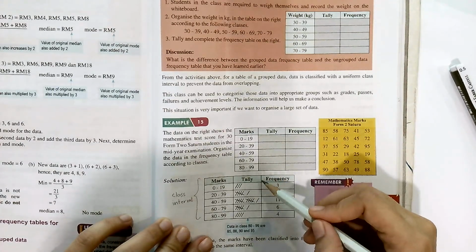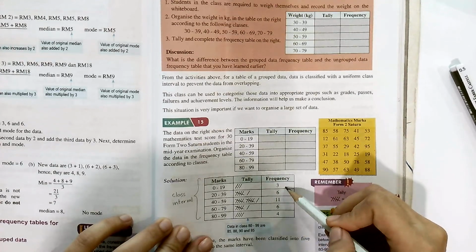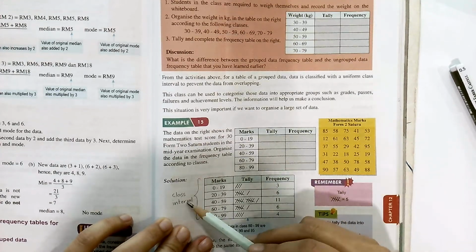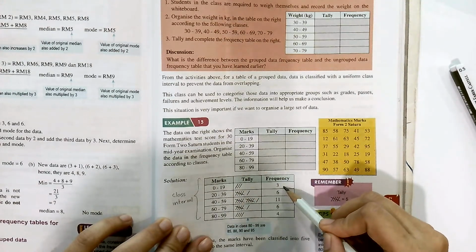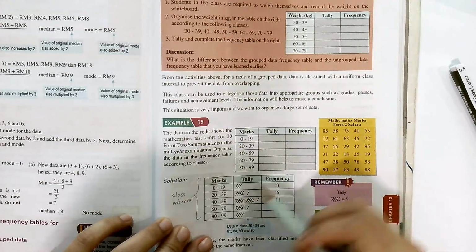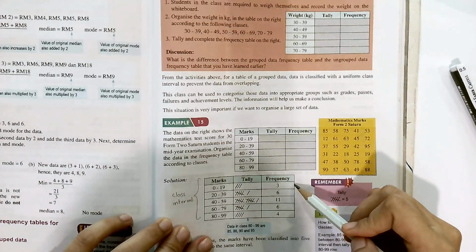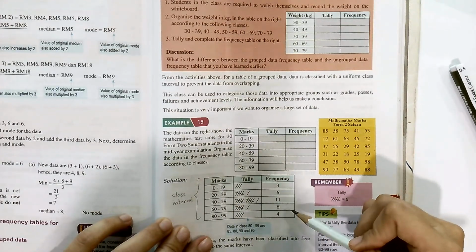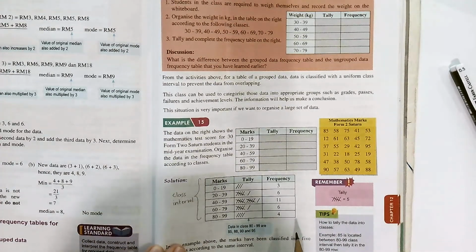After we have finished all the tallies, so we write the frequency. So for class interval 0 to 19, there are 3 people who got the marks between 0 to 19. So we have to do it all for the class interval, and this is the frequency table that we got.